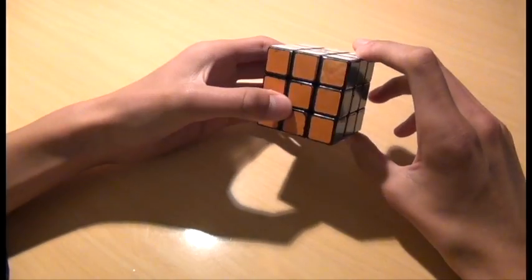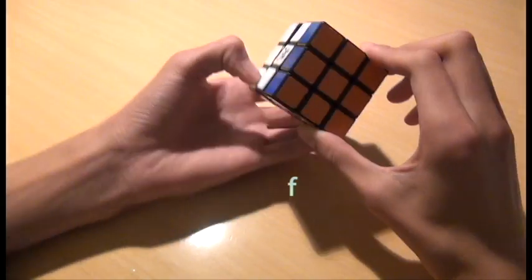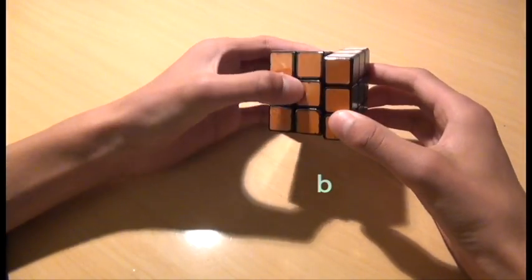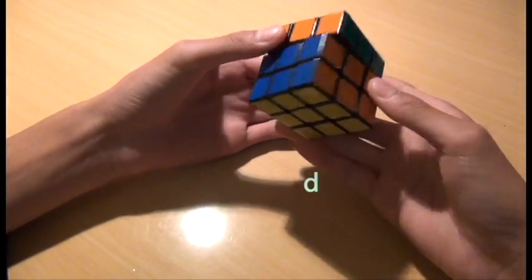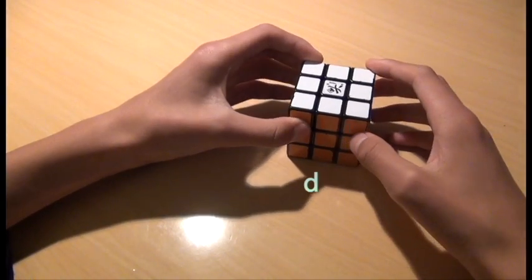The same applies for all faces: F, B, L, R, and D. So that's the second type.